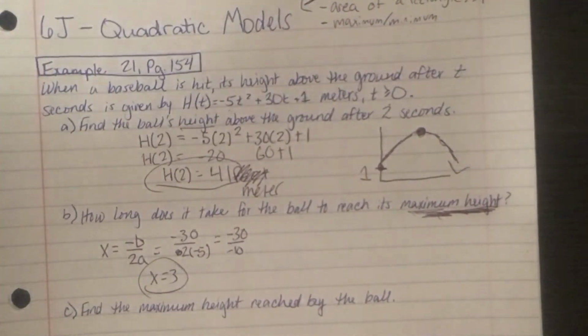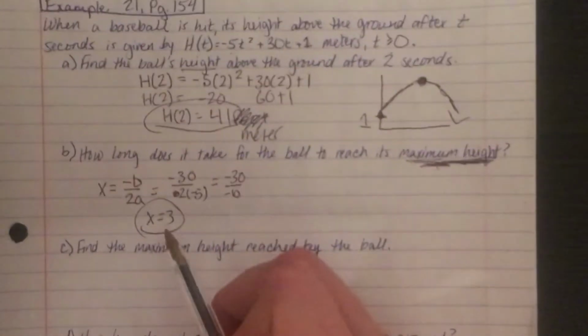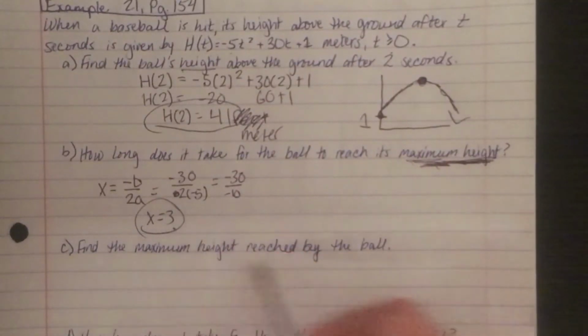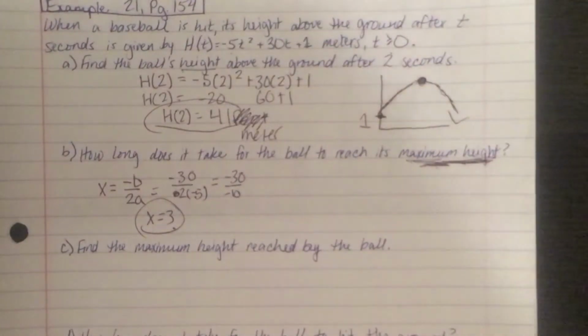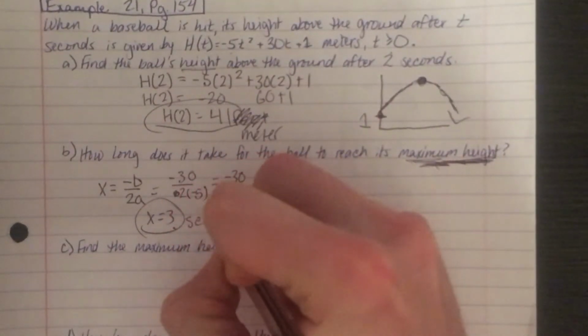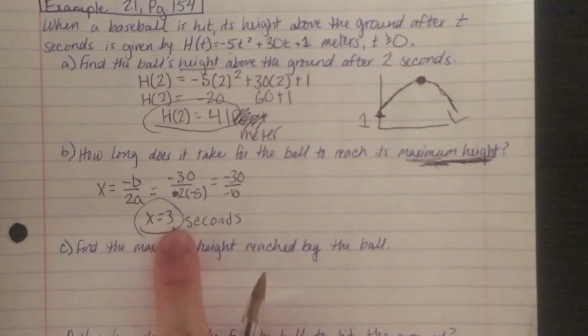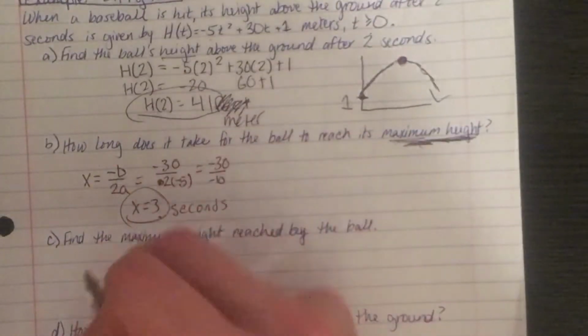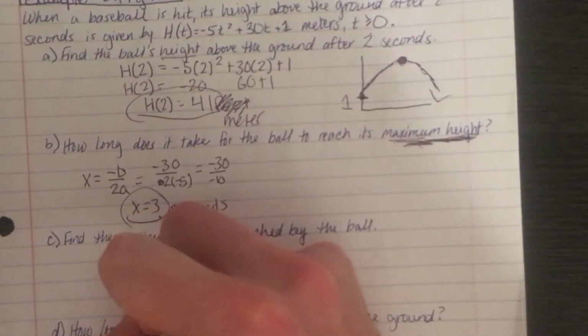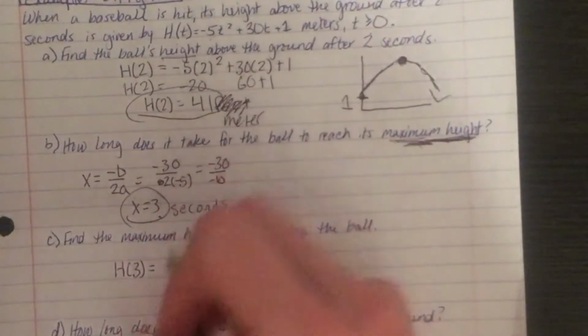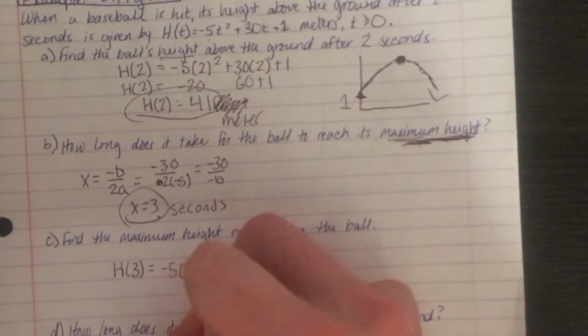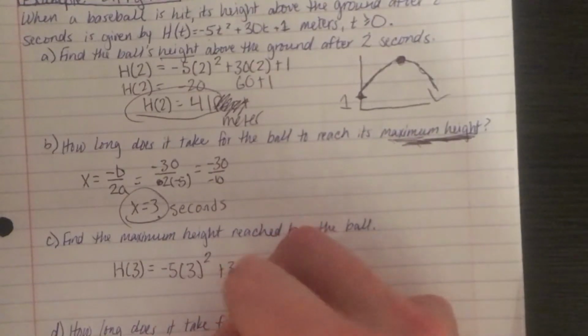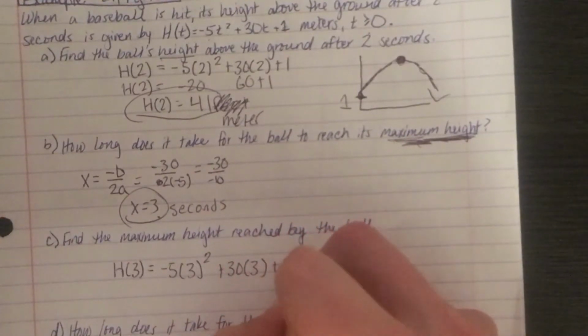But what we need to find now is, on B, we're finding how long it is. On C, we're going to find the maximum height. So after 3 seconds, this thing is going to hit its highest height. So now what we've got to do is evaluate h of 3. So we're going to say negative 5 times 3 squared plus 30 times 3 plus 1.